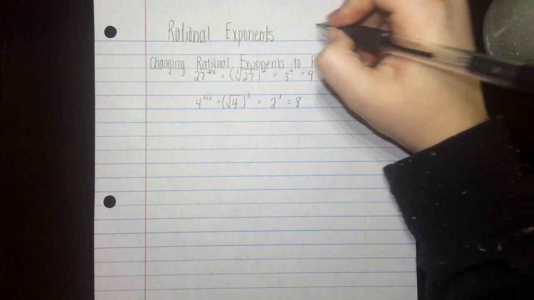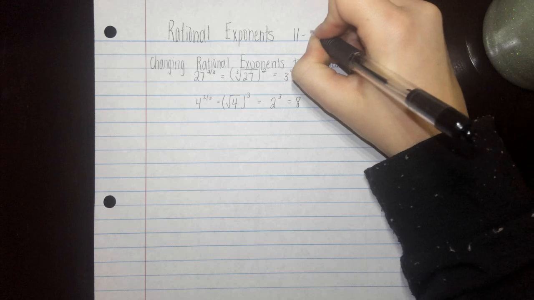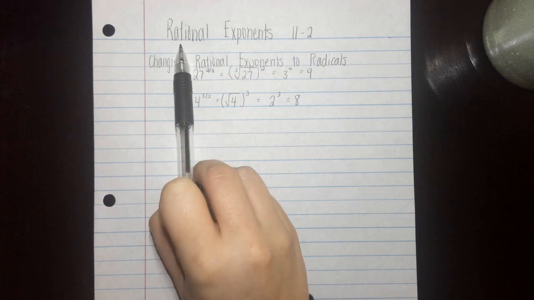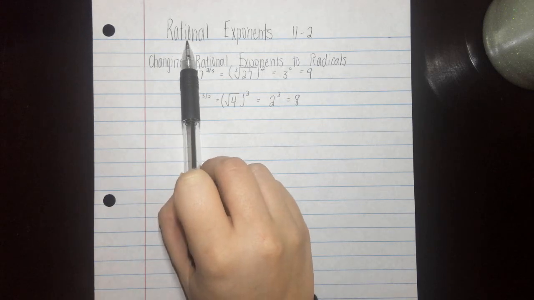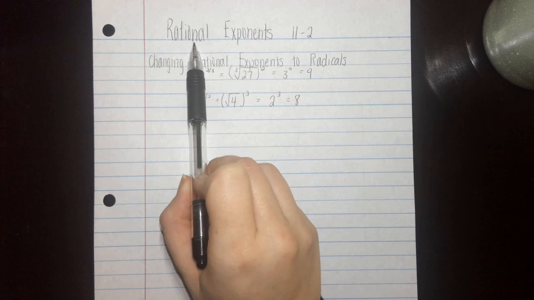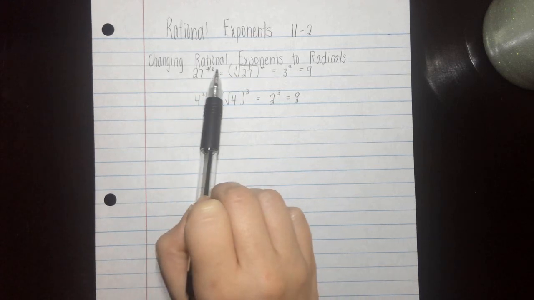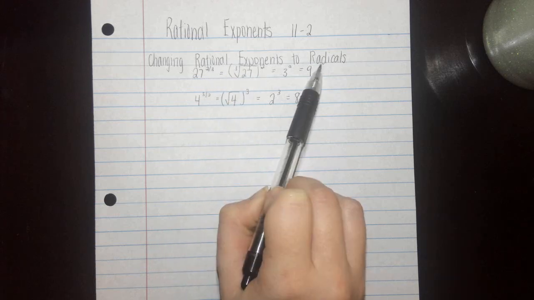All right, so today we're going to talk about rational exponents, which is 11-2. So basically what we're doing is, don't forget that rational just means fraction. So anytime that you see the word rational, that's just a fraction. So what we're doing is we're going to change exponents that are fractions into radicals.